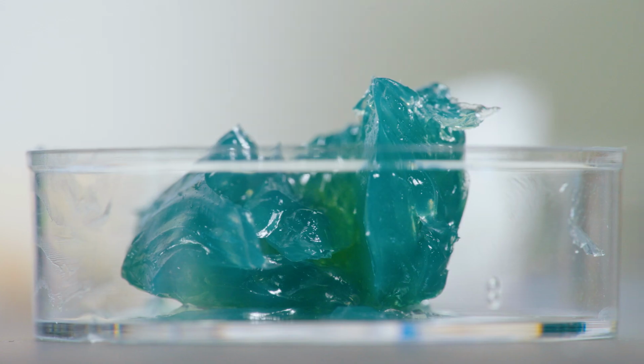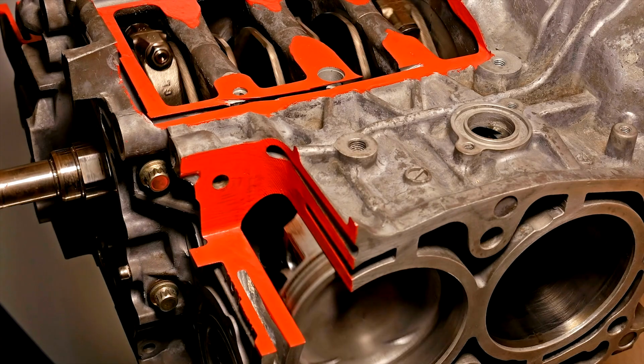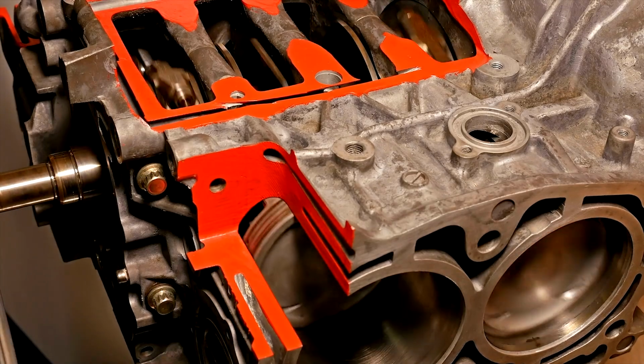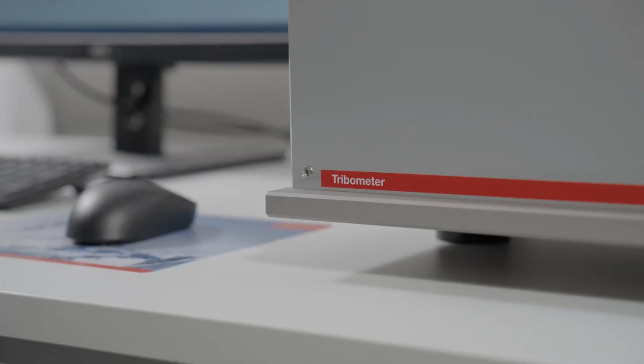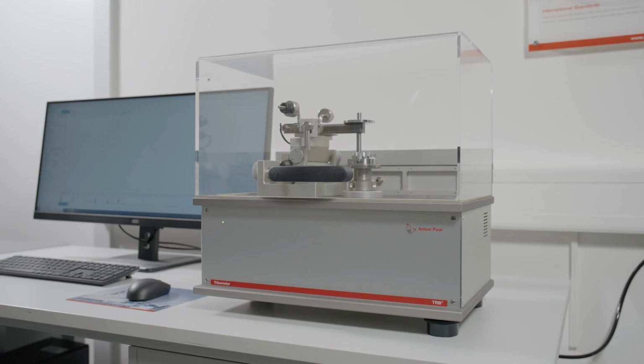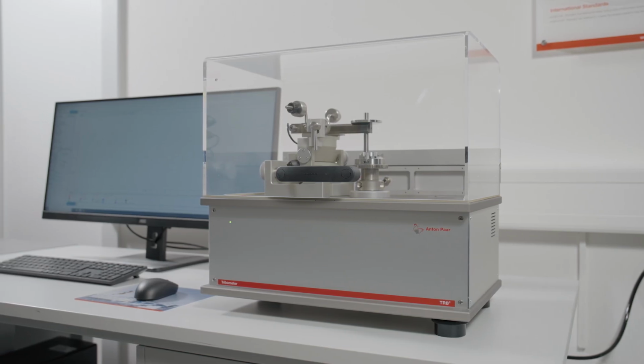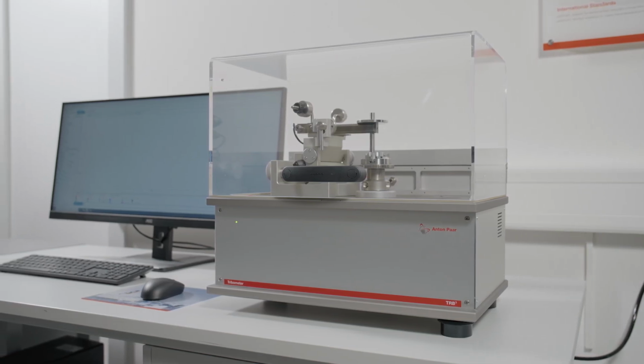However, evaluating how a lubricant performs in a real-world application isn't always easy. This is where the tribometer comes in, a specialized instrument designed to replicate real application under well-defined, controlled conditions.